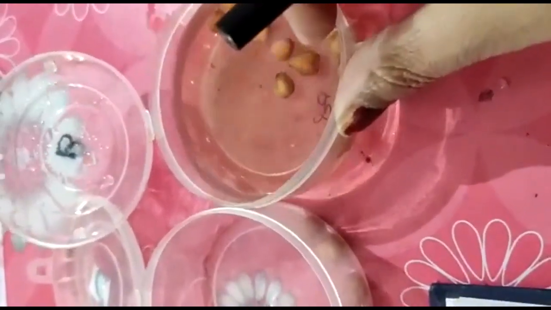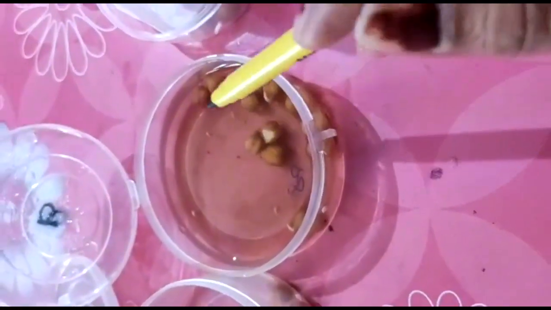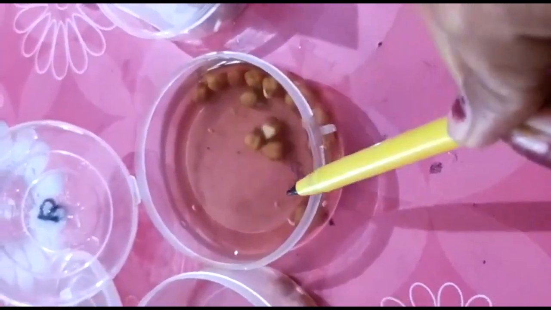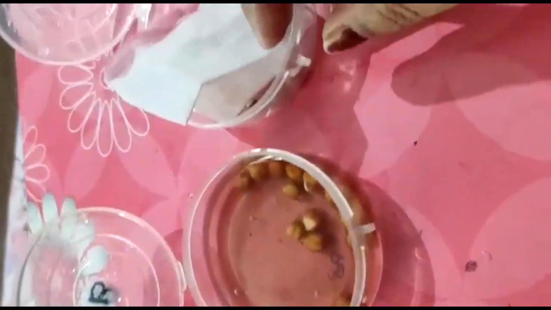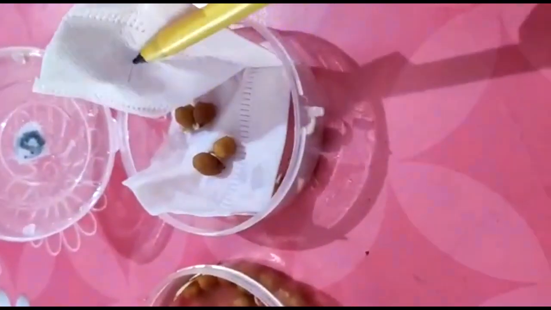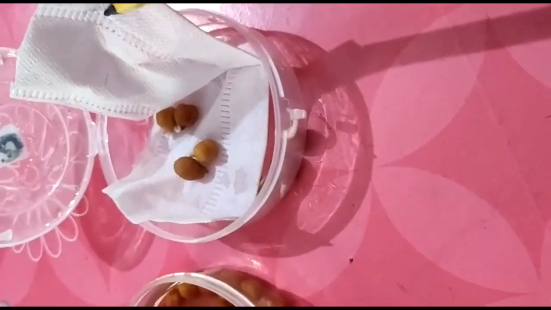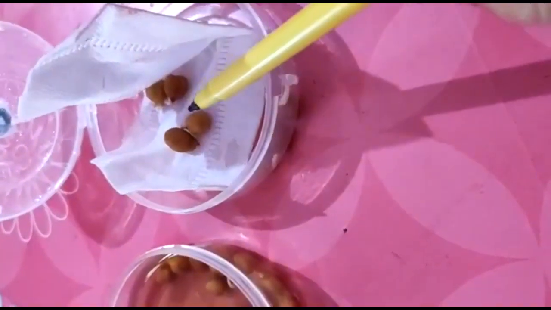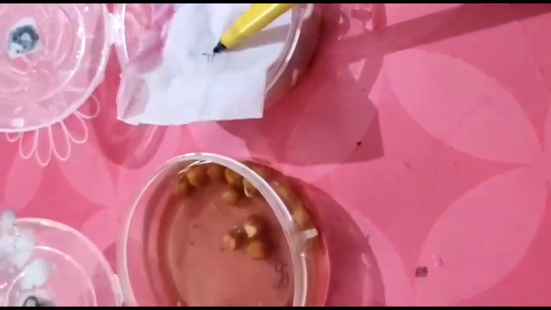I poured some water in it, with red grams, means water and red grams both are kept in it. Now in D jar, I have again kept weighted cotton cloth and some grams in it.